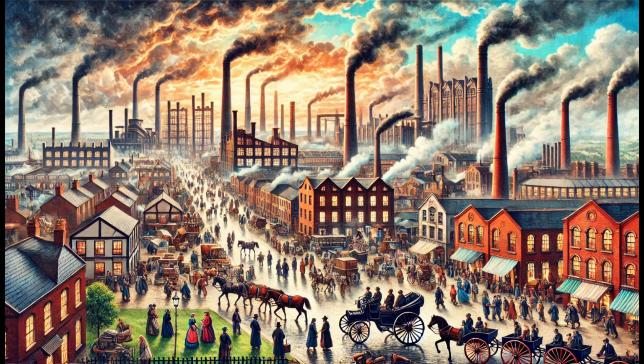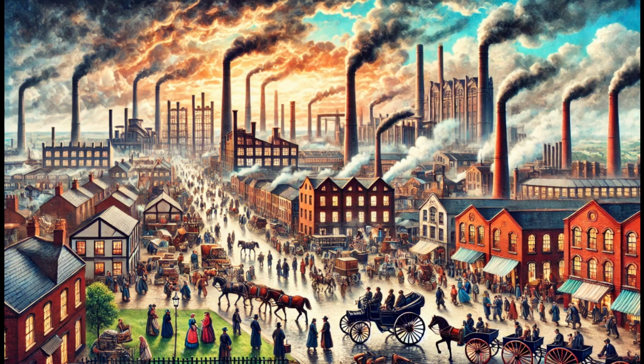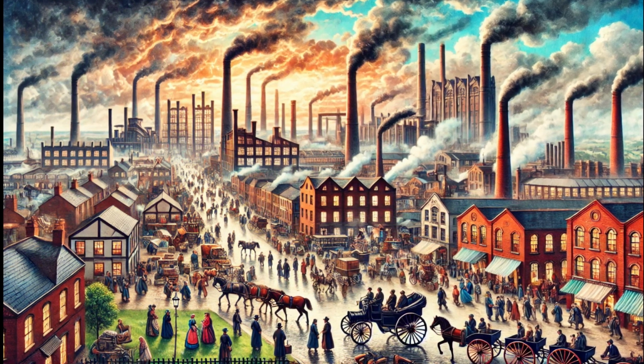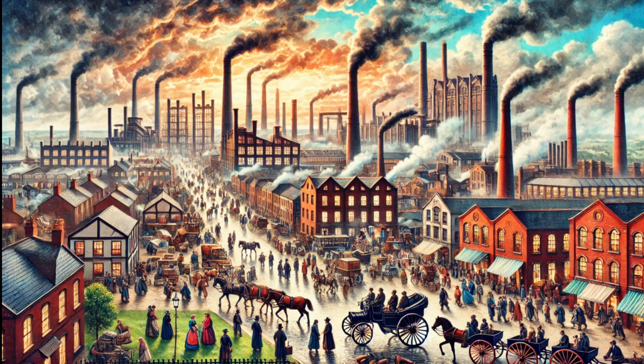The rise of factories. The factory system became the dominant mode of production during the Industrial Revolution. Factories centralized production, bringing together large numbers of workers and machines under one roof. This system increased efficiency and productivity, allowing for the mass production of goods at lower costs.